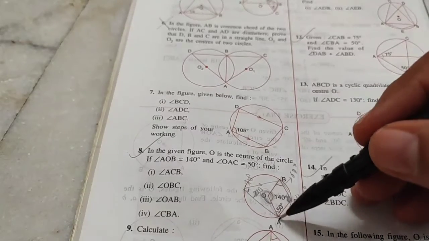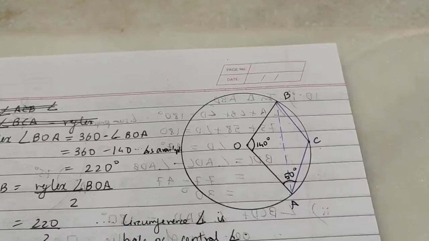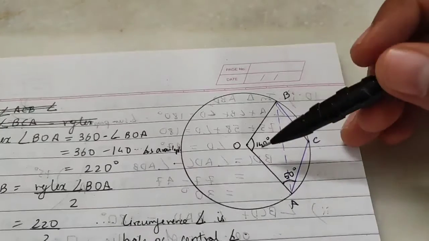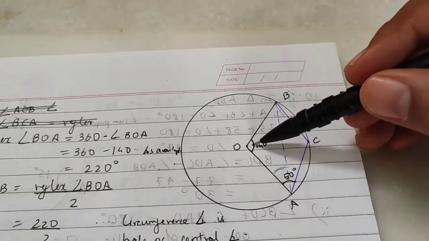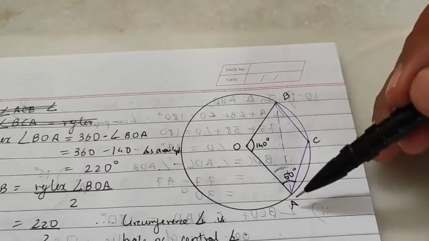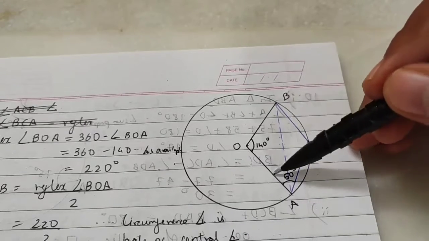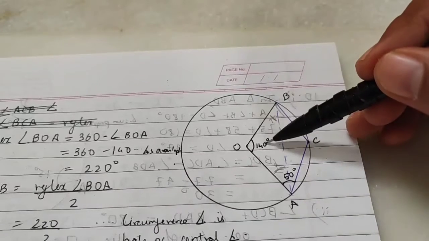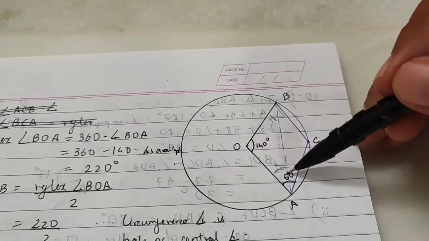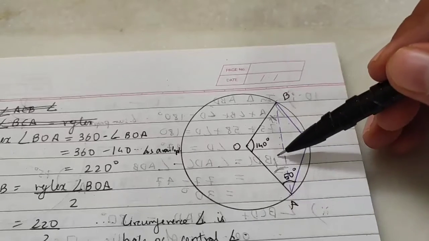Next, angle OAB. For that, I'll have to draw a line here, straight line. Like this. OAB. Nope, it won't be half of 50. Don't assume anything. Well, let's use isosceles triangle property in triangle OAB. OA is equal to OB, radii of the same circle. That means this is equal to x and x. X plus 140 is 180, angle sum property. And hence, this will be 20 degrees each. So this is 20 and this is also 20.